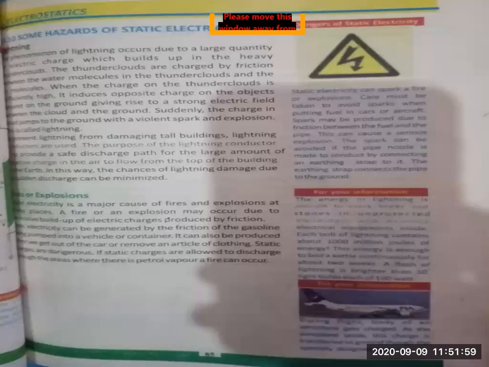Static electricity can be generated by the friction of gasoline being pumped into a vehicle or container. It can also be produced when we get out of the car or remove an article of clothing. Static charges are dangerous. If static charges are allowed to discharge in areas where there is petrol vapor, a fire can occur.